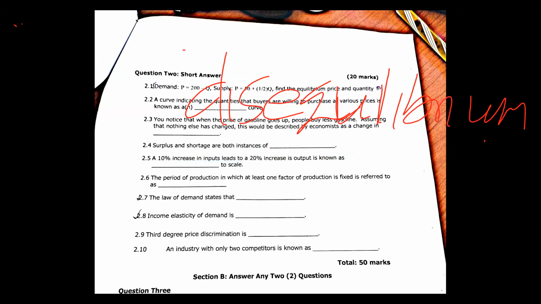Okay, sir. The period of production in which at least one factor of production is fixed is known as the period of production in which at least one factor is fixed. What do you call that period of production? One factor of production is fixed. What do you call that period? Anyway, it is called the short run, okay?